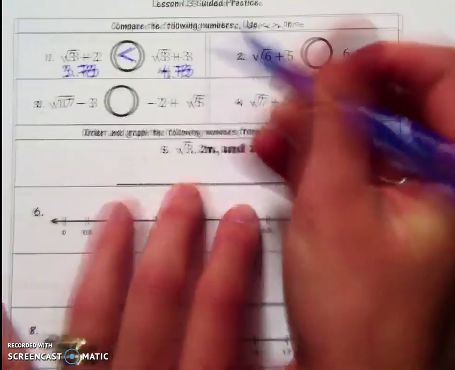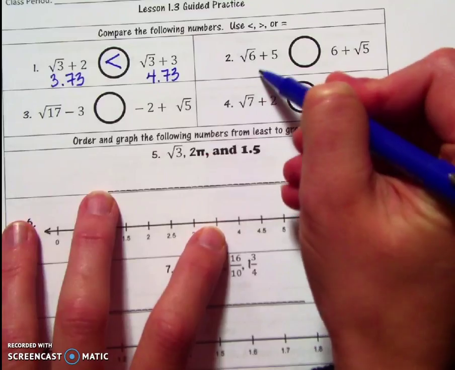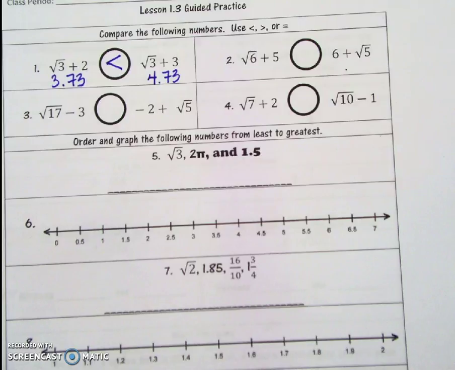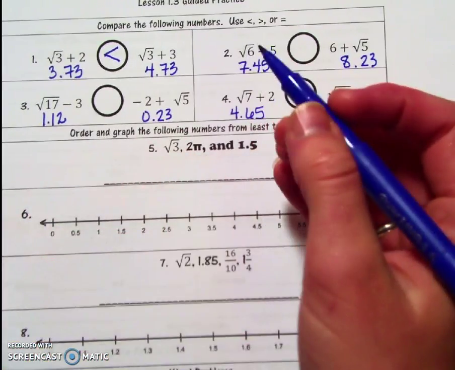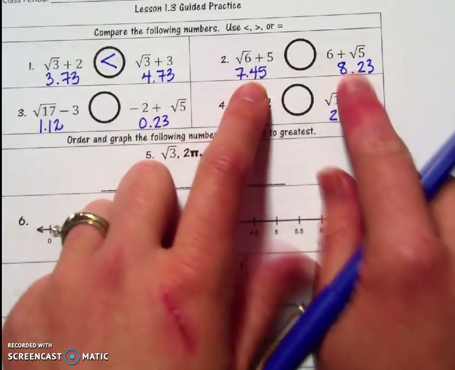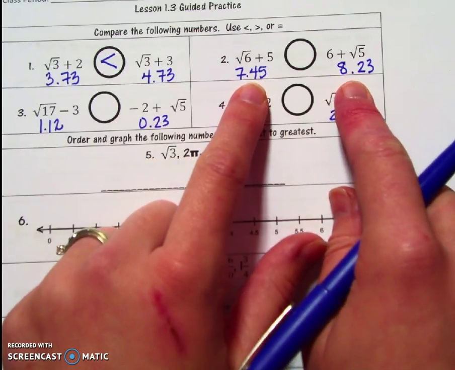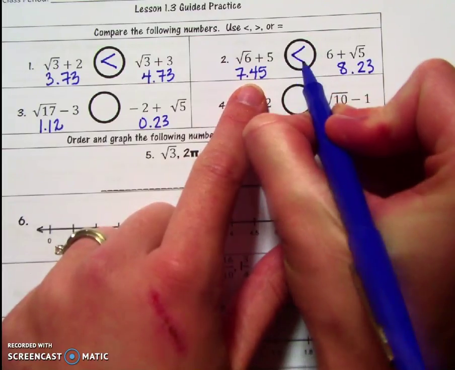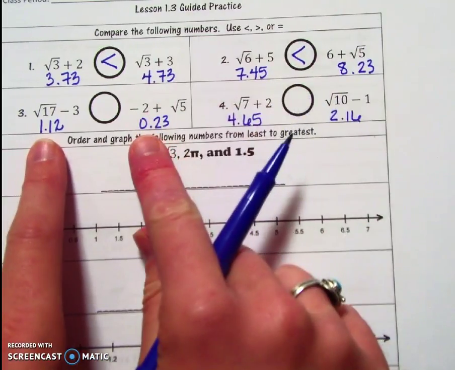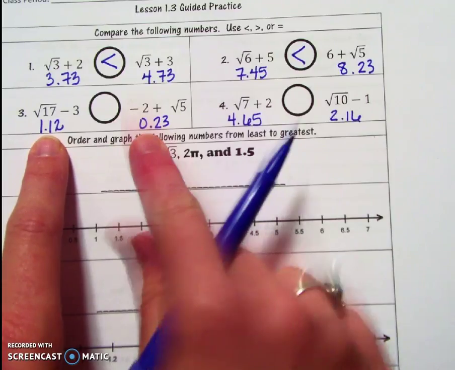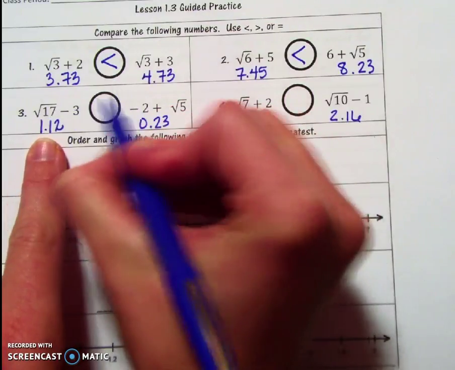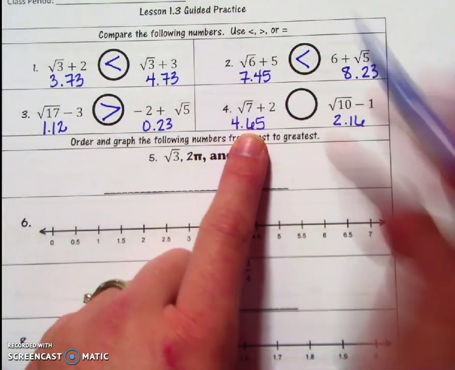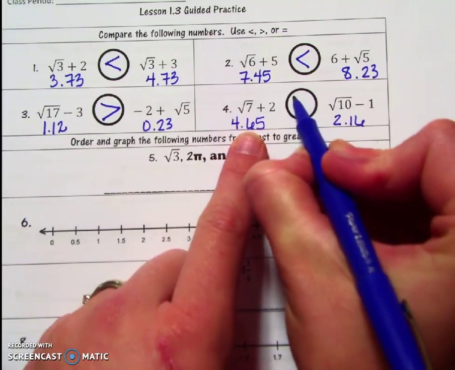So what I want you to do before we go any further, convert all of these to decimals, and then we'll compare, okay? So now that we've converted everything to a decimal, let's compare here. So on number 2, which one's bigger? Okay, so 6 plus the square root of 5, so alligator eats the big. All right, on number 3, which one's bigger? Okay, so the square root of 17 minus 3. And then on number 4, which one is bigger? All right, so the square root of 7 plus 2.